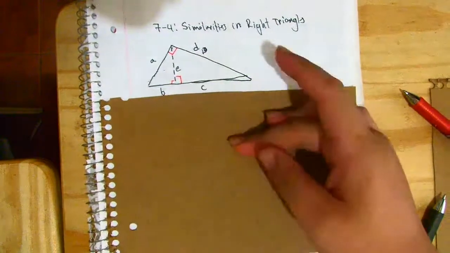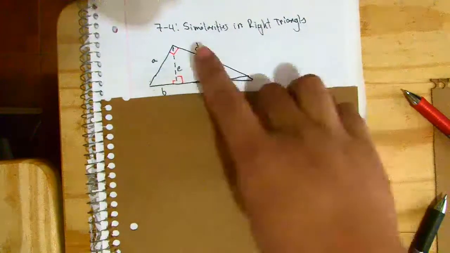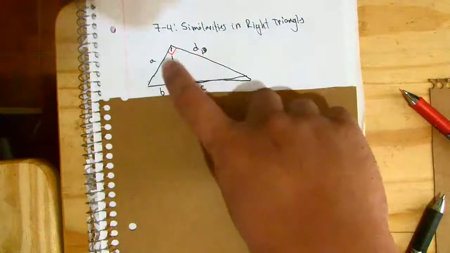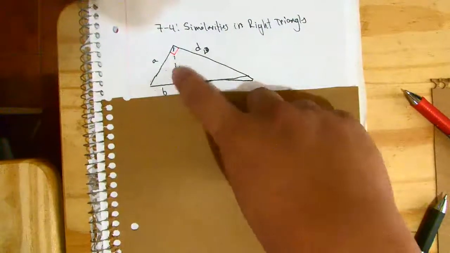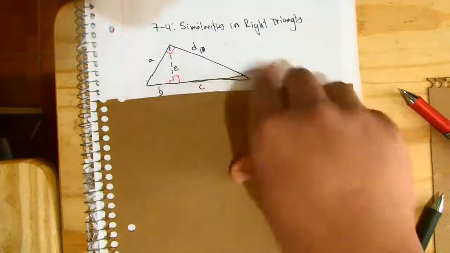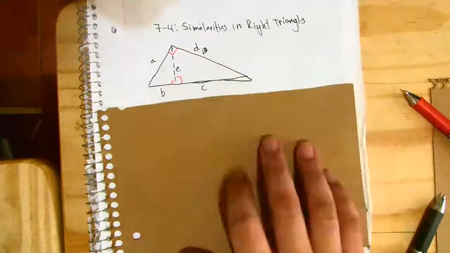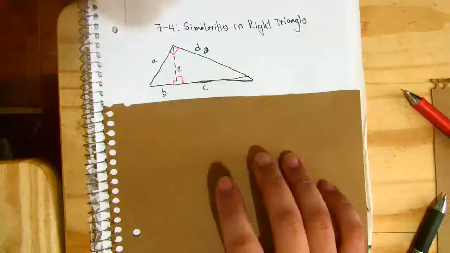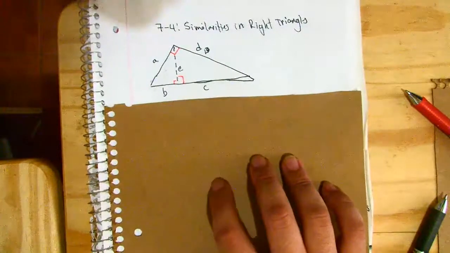But technically, if you're looking at this whole triangle, you're actually looking at three triangles: a small triangle on the left, the small triangle on the right, and also the whole triangle. That's the main reason why this might be a very difficult lesson.